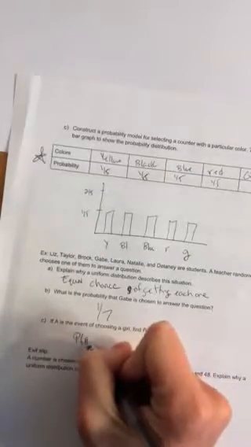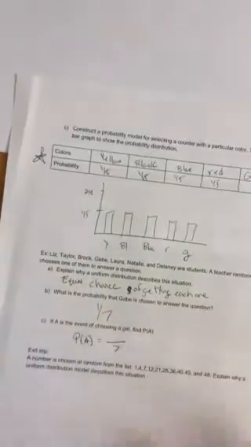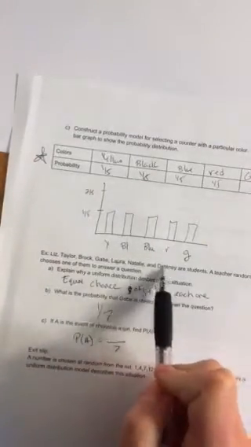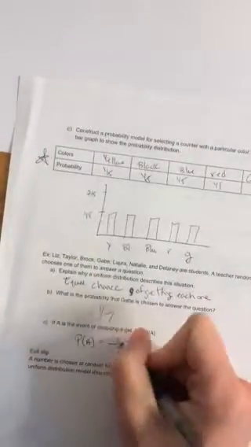If A is the event of choosing a girl, find the probability of A. Now remember, there's 7 total names, right? And getting a girl, so I have Liz, Taylor, Laura, Natalie, and Delaney. So it's 1, 2, 3, 4, 5. So I have 5 out of 7 chances of getting a girl. Okay, that should be pretty easy. We've been doing that for a while.